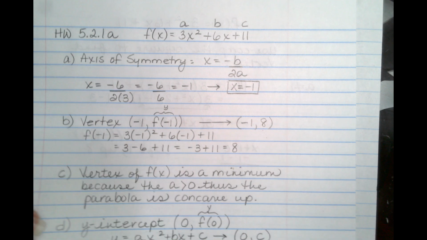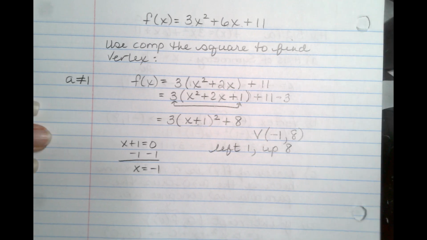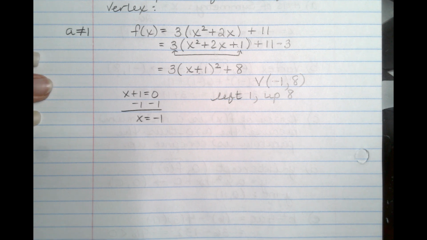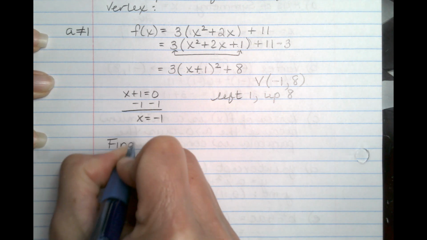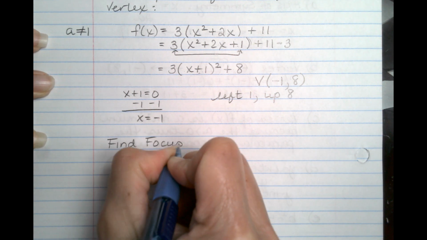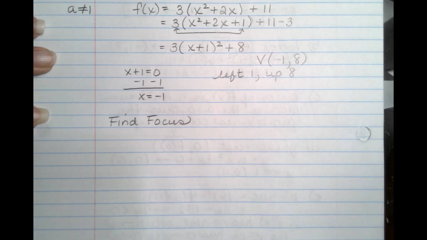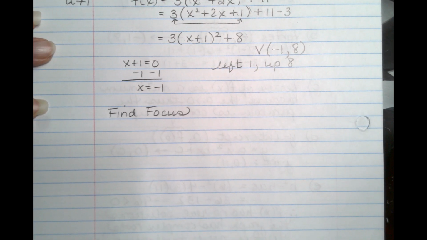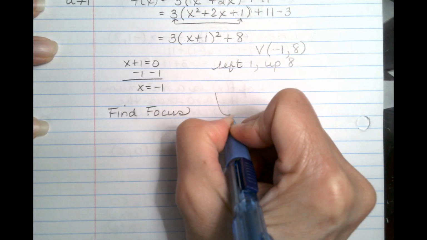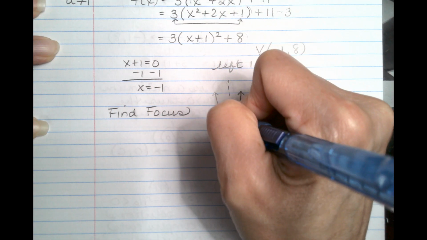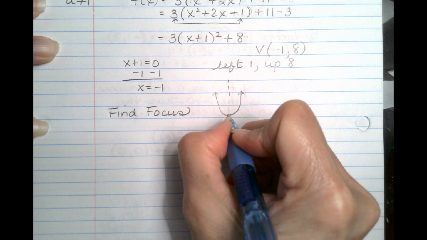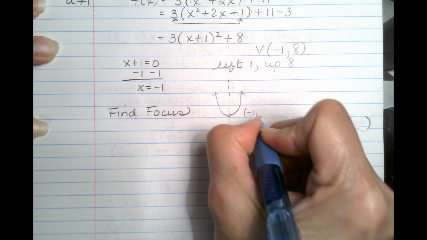Okay? The next thing, you guys need to be able to find your focus. So let's find the focus. The focus is always trapped inside of your parabola. All right? And it's always a distance of c prime from your vertex. All right, so we know that our parabola is upward facing. Okay, we also know that we have an axis of symmetry that's cutting through it.